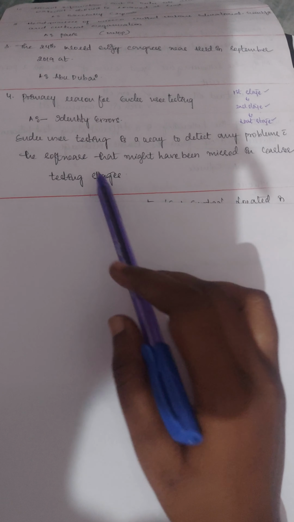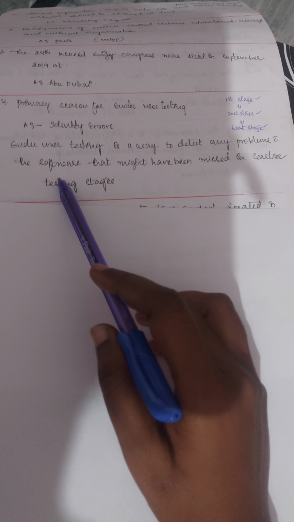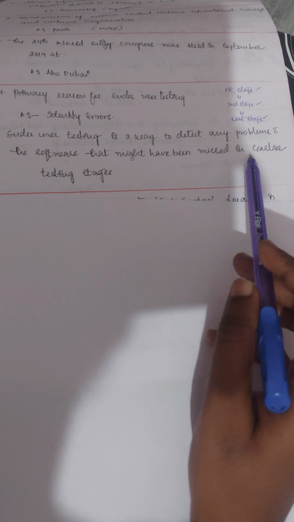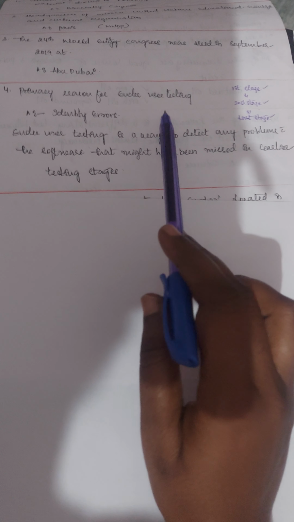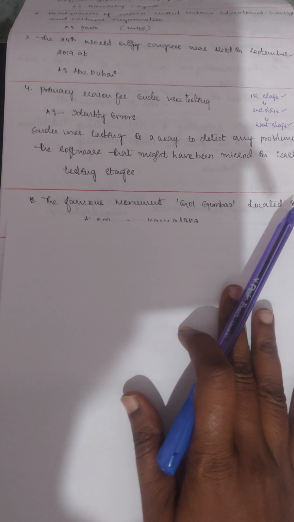That's why they have given that end user testing is a way to detect any problems in the software that might have been missed in earlier stages. So whatever mistakes they missed in earlier stages, again they recheck in the end user testing.